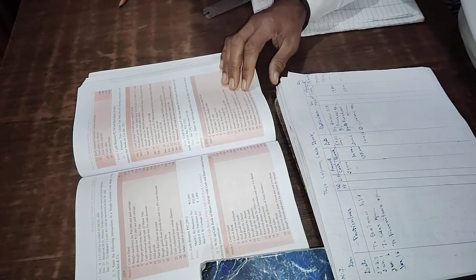Next, January 21: settle the amount due to Ram, 2,000, by paying cash rupees 1,910. Ram account debit to cash account and discount received account.